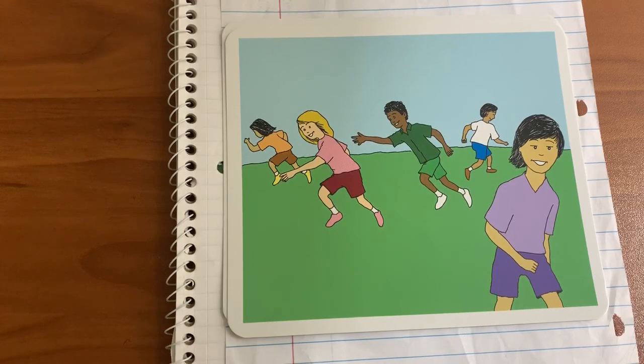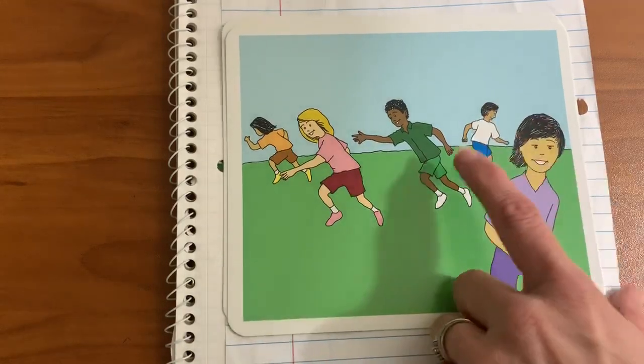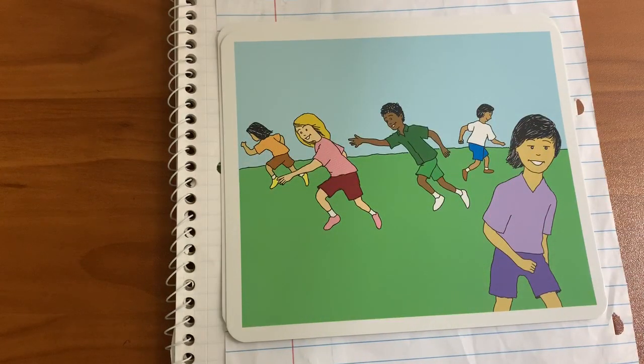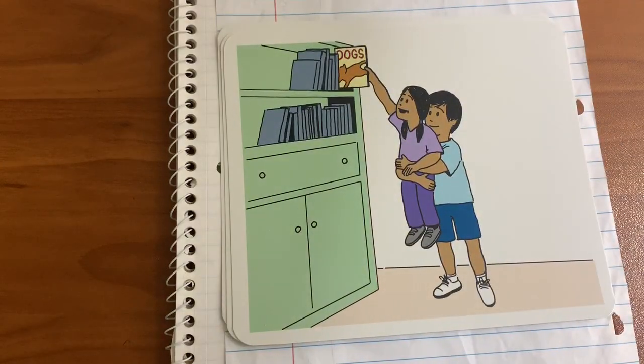The effect is what happened. The effect, the children are running away. Why? Because they're playing tag. Let's turn it around and do it the opposite way. Take a look at this brother and sister. What can she do now because he is picking her up? Because he is picking her up, what will the effect be?